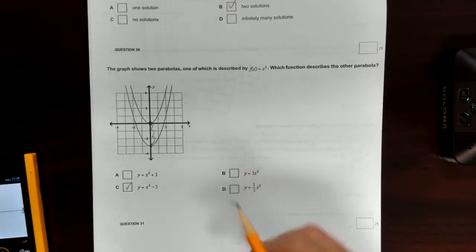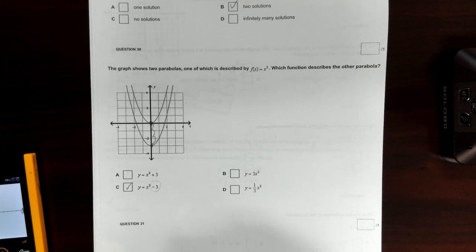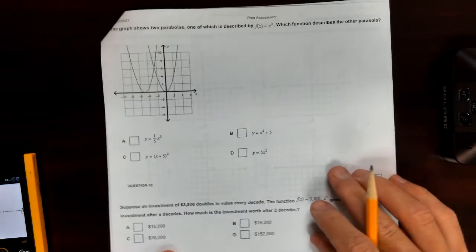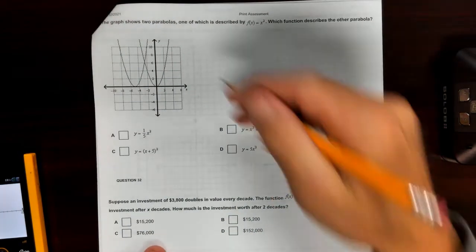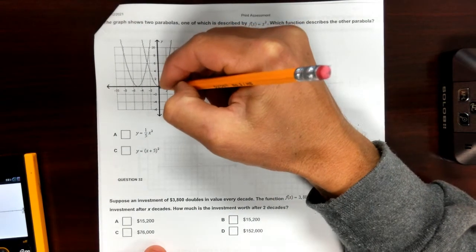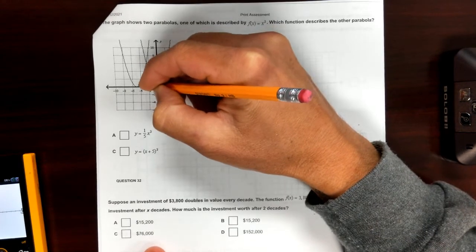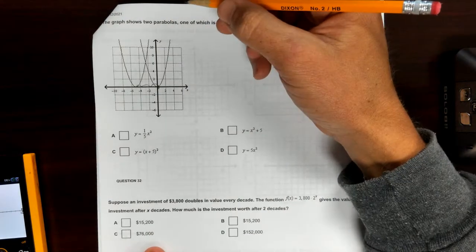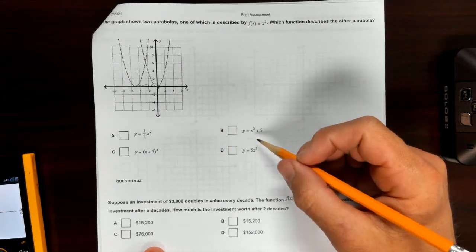So transformations, if I have a negative 3 outside of the parentheses, I'm moving up or down. If you flip your paper over and go to the next one, you can see that we're moving left. So I'm going from here and I'm moving left 5 units. Now this one's the tricky one.